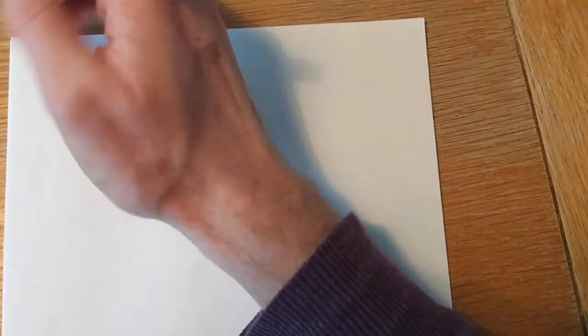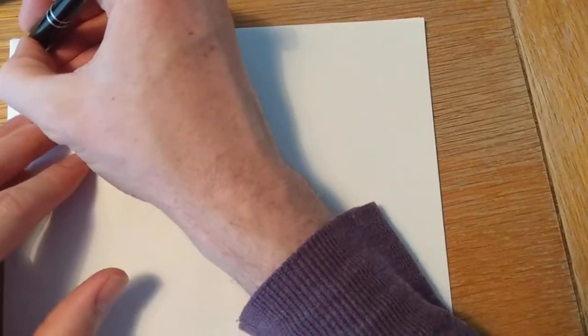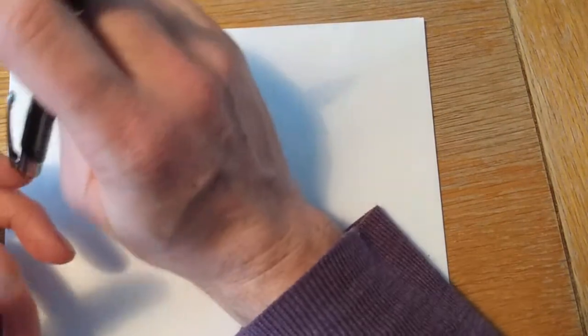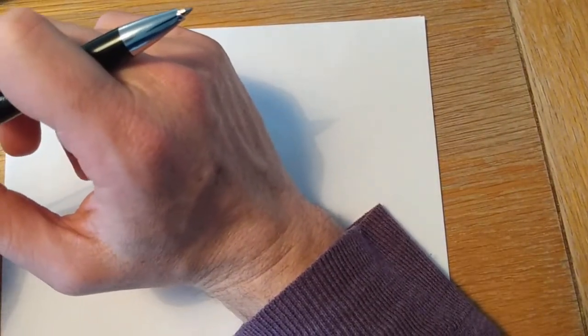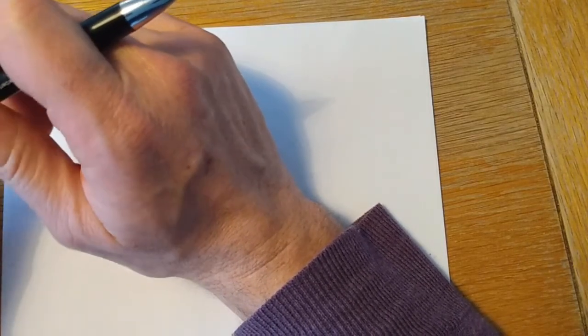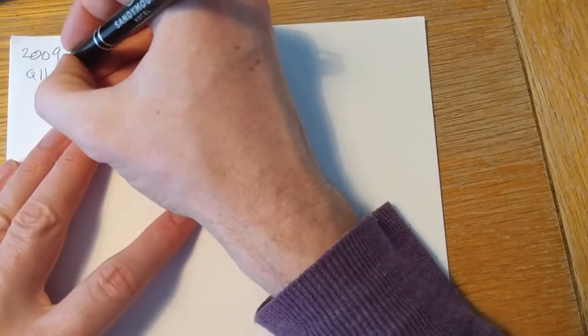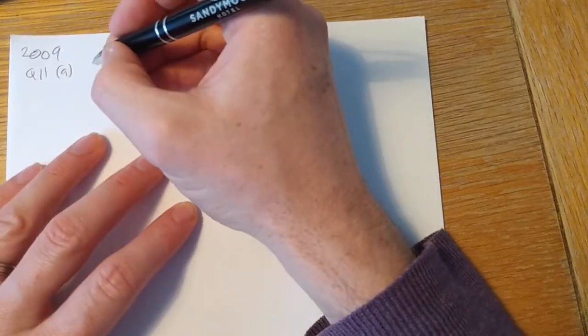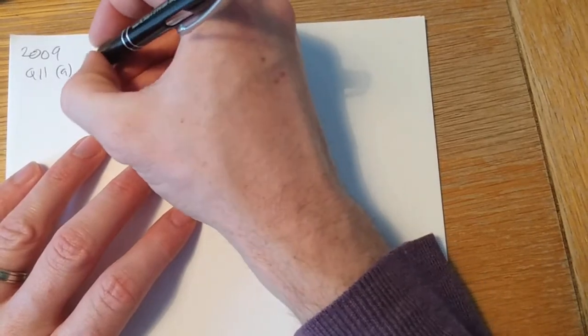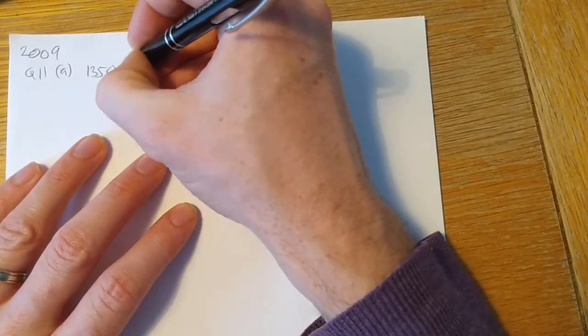This is the solution to question 11 of the 2009 higher level physics paper. So there's some text about different ways that we can gain heat from solar energy falling on houses or whatever. First question is, what is the maximum energy that can fall in an area of 8 meters squared in 1 hour if the solar constant is 1350 watts per meter squared?